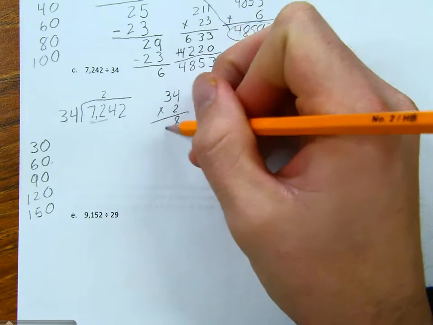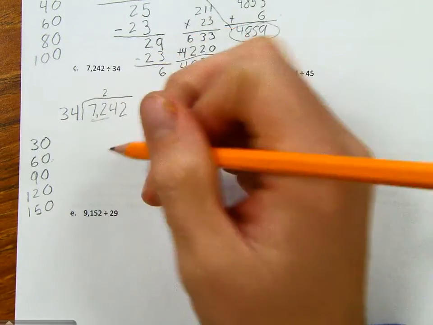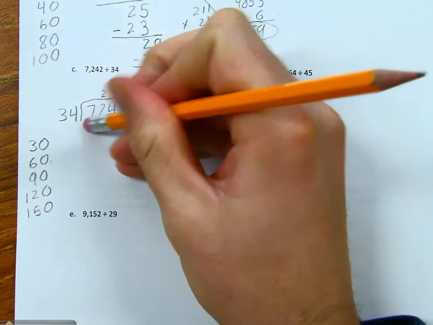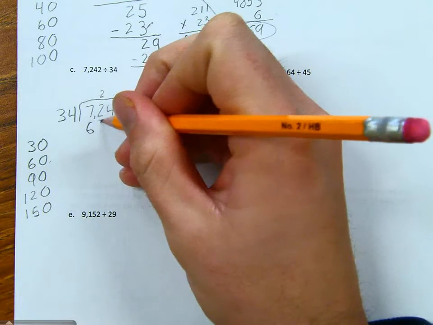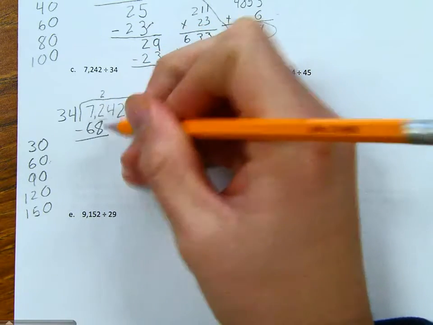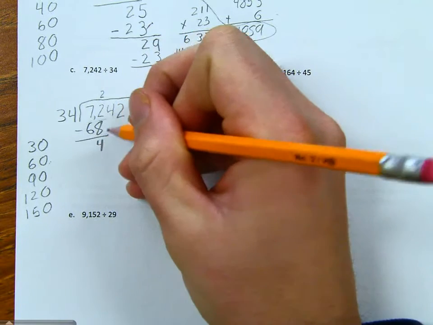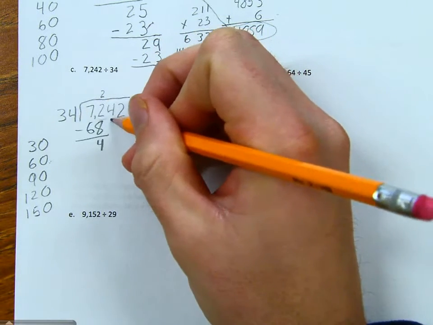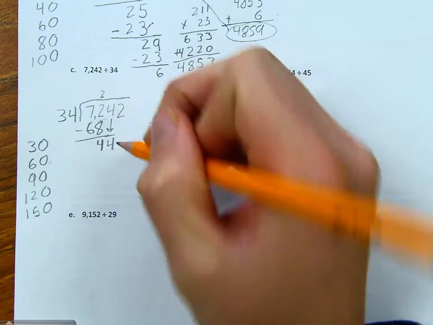3 times 2 is 6. And we end up with 68. And 68 is smaller than 72, so I can subtract it. That means our 2 is correct. 72 minus 68 is 4. And then I need to bring down this 4 here, and I'm going to get 44.